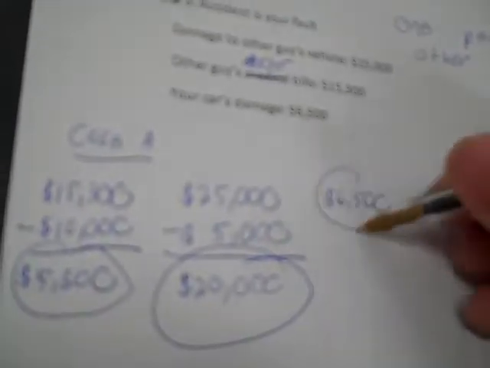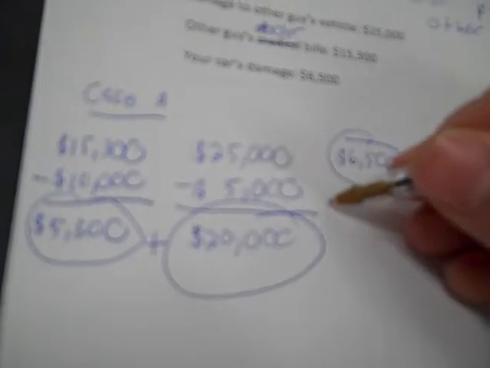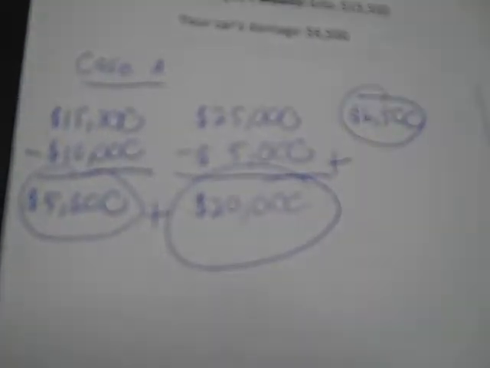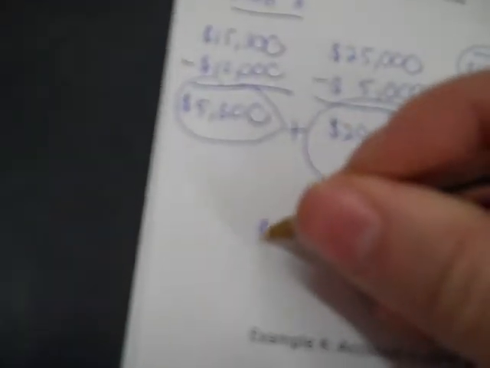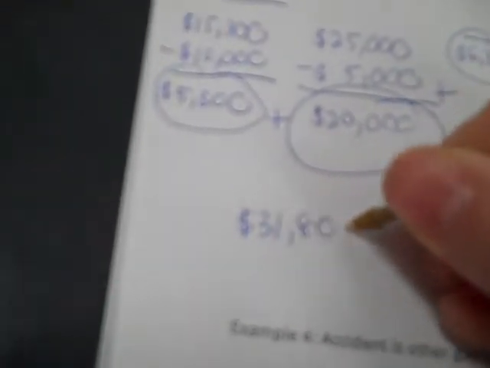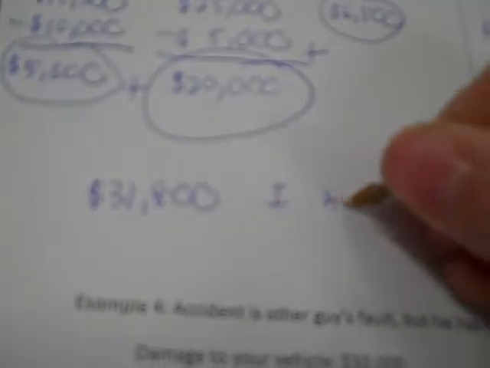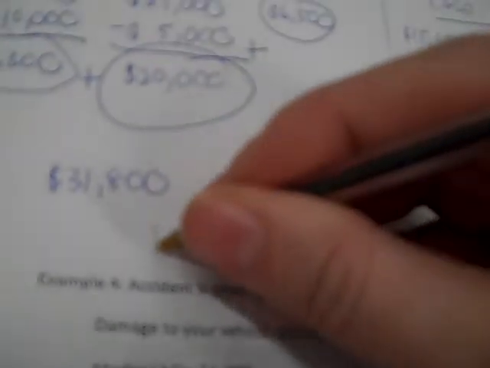And again, $6,500 was your car's damage. Now, this never pays to fix my car, so I have to pay this too. So I have to add all three of them: 5,300 plus 20,000 plus 6,500, and I get $31,800 that I have to pay.